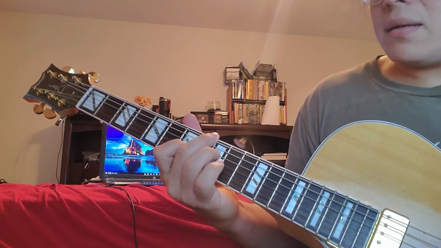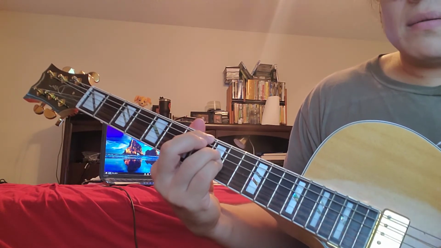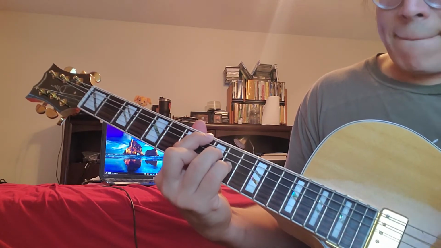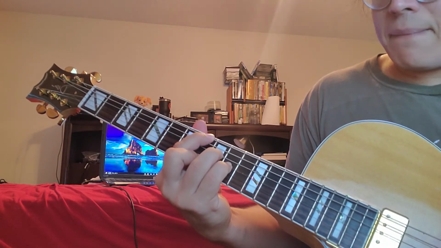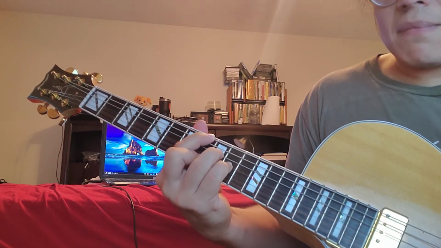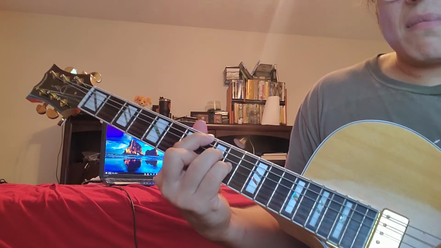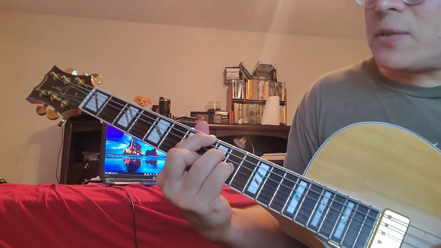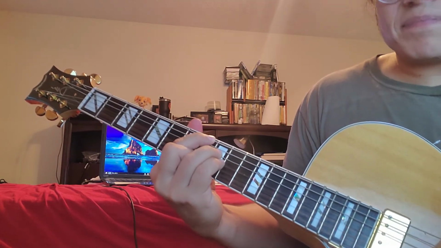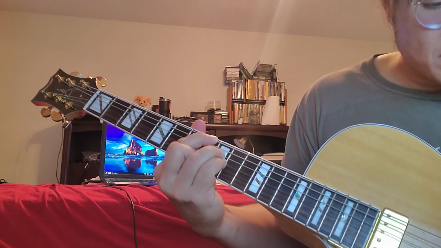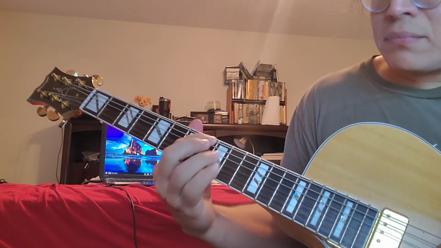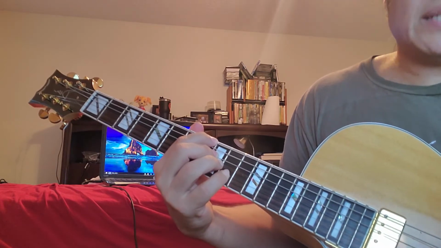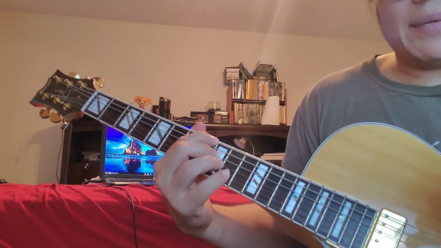The ninth, then the third, the natural 11th, which gives us a major 7 sus sound, then the 5th, then the 6th or the 13th in this case, same note.